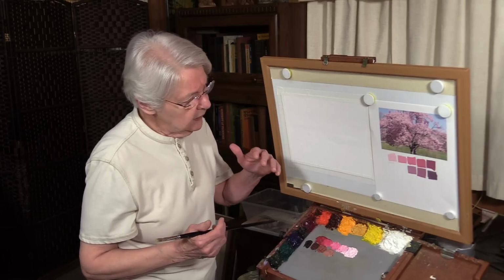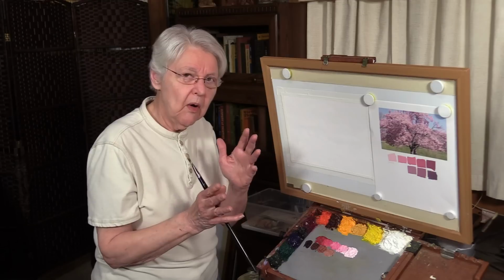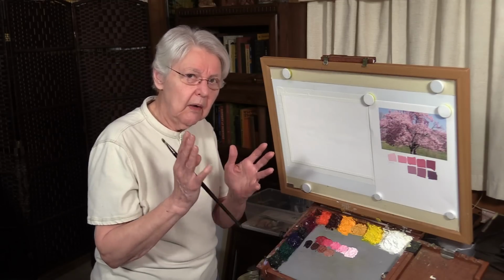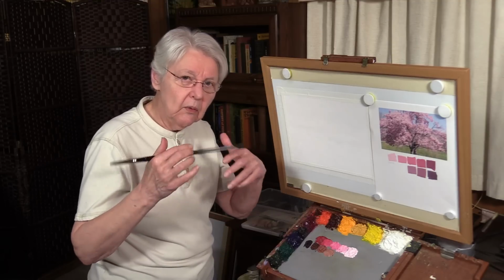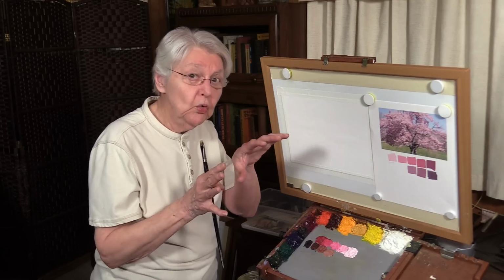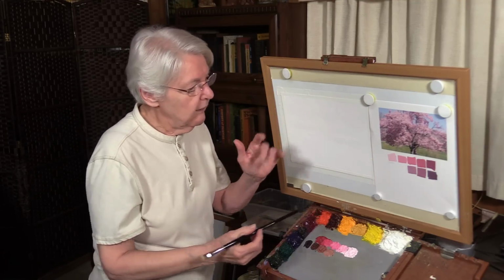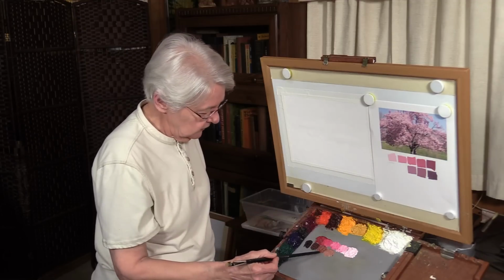Our red leaning towards violet requires more of a yellow-green, or a green leaning towards yellow, in order to give it its temperature, and give it that feeling of shadow, which is what this is right here.